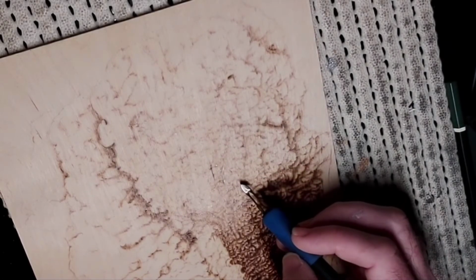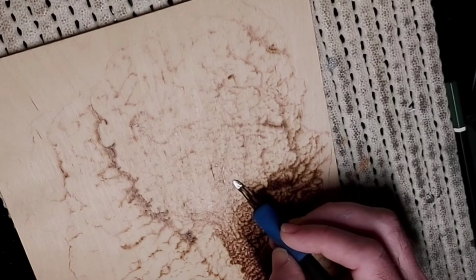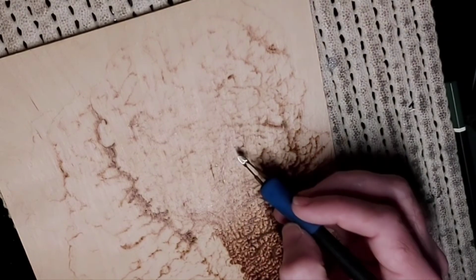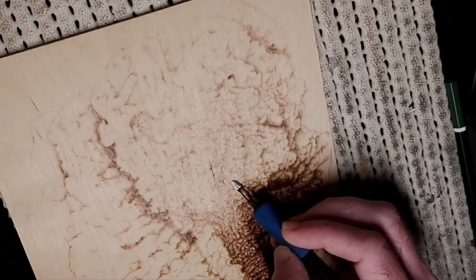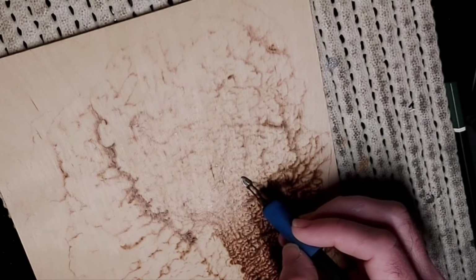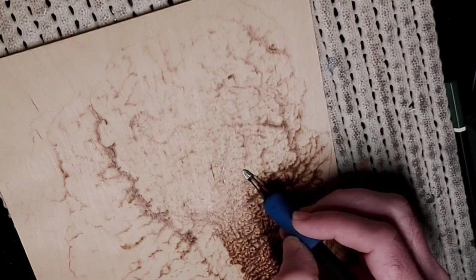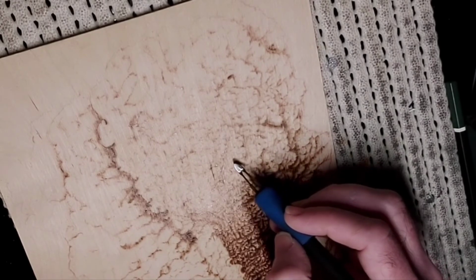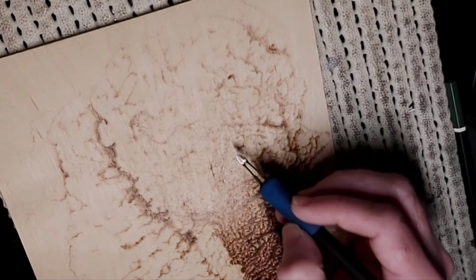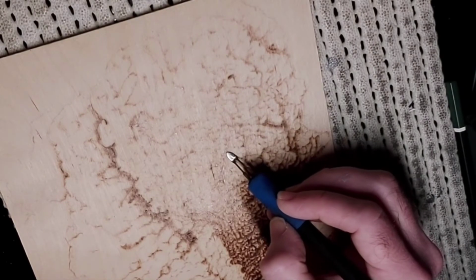You could use the extra small space shader as well, if you want to go into really minute detail on your clouds. The extra small space shader is another great tool that the Optima range does.